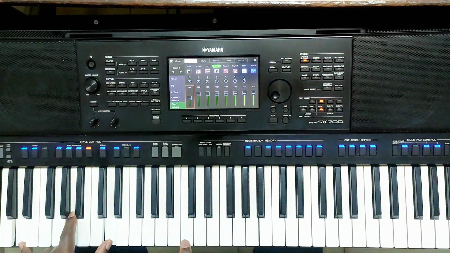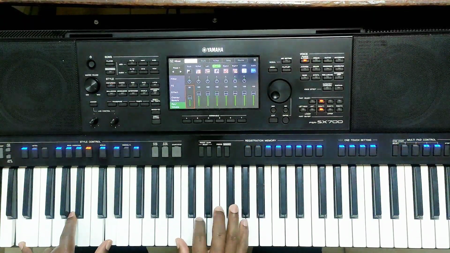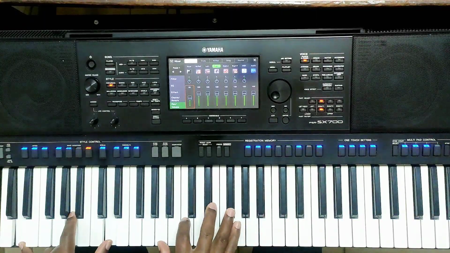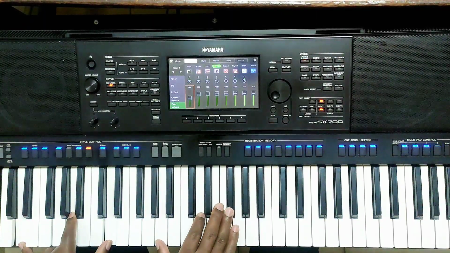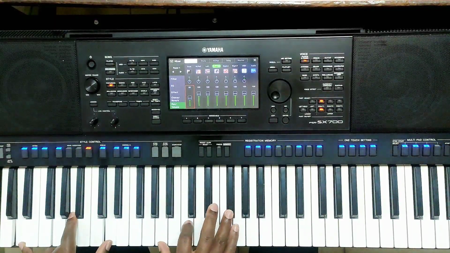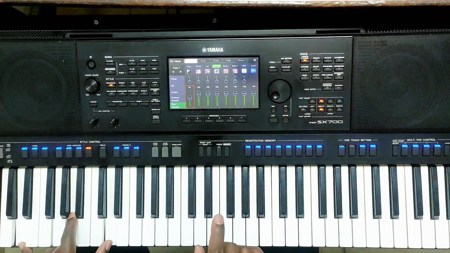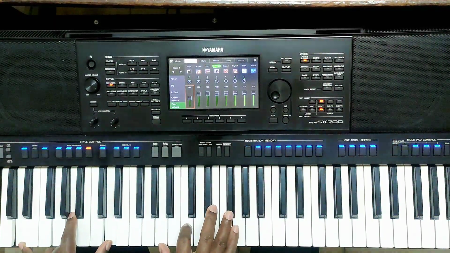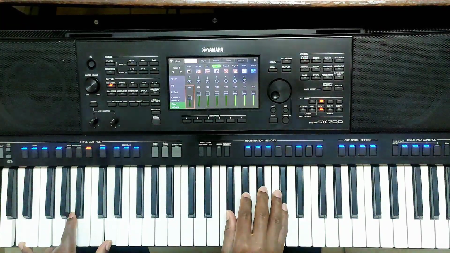So I will functionally invoke this flat 7 chord to replace that one. Like I will say, instead of this, I will play. Okay. Let me try this example on an F sharp. So this is.